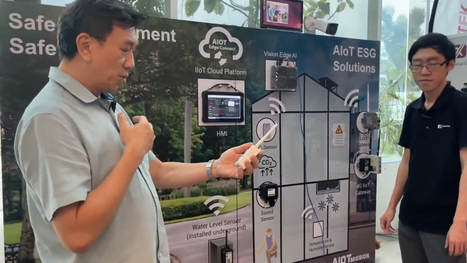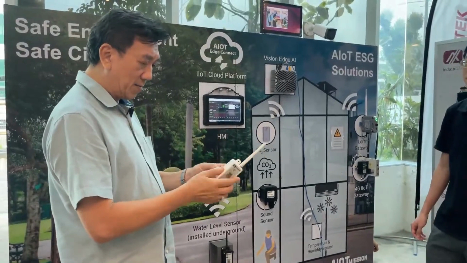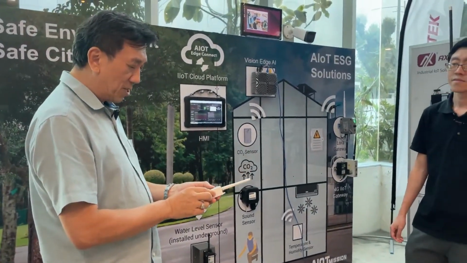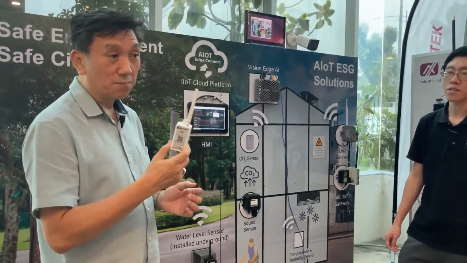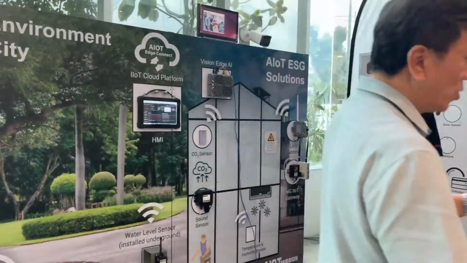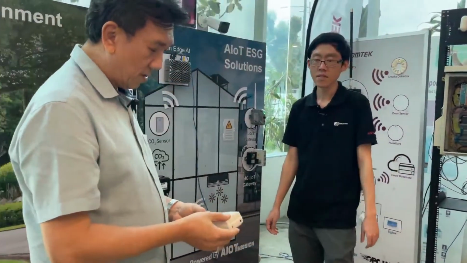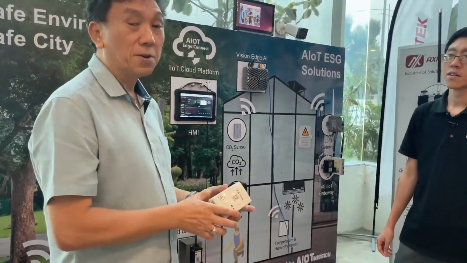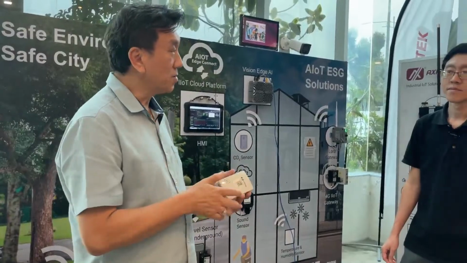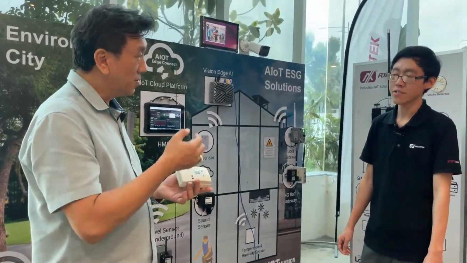And for this module, it is handling both temperature and humidity, is it? Yeah, this one is temperature and humidity. Just now what we have here is carbon dioxide. Yeah, carbon dioxide, and it can also measure temperature.